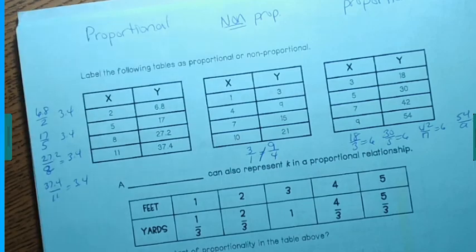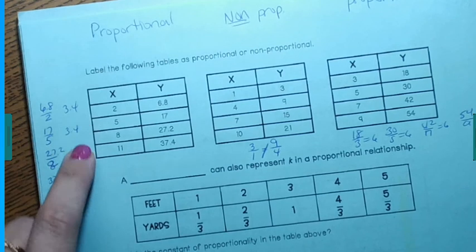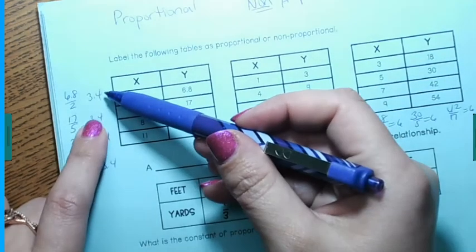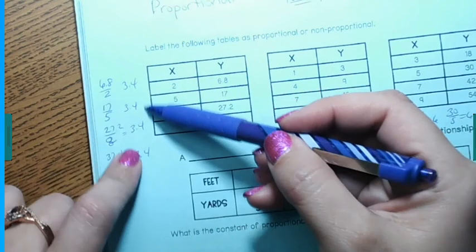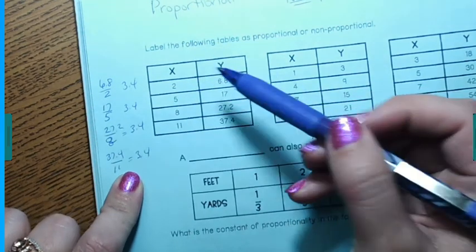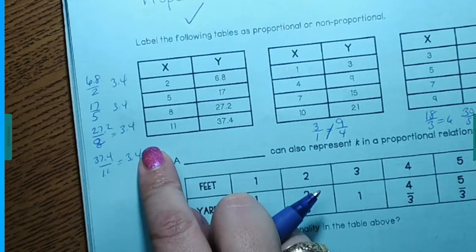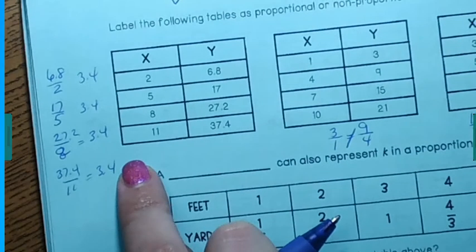Yes, sir. On the first one, 3/4. Yes, that is correct, James. Clint, yeah, that's perfect. So on the first one, they all simplify to 3/4. So this one is proportional. Okay, they all simplify to 3/4. So the COP would be 3/4.